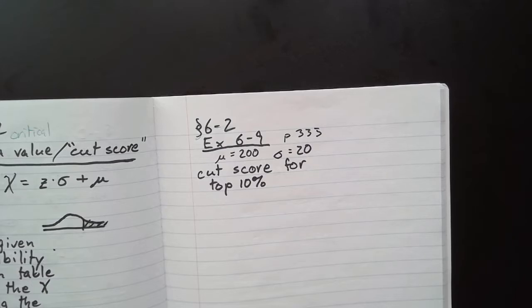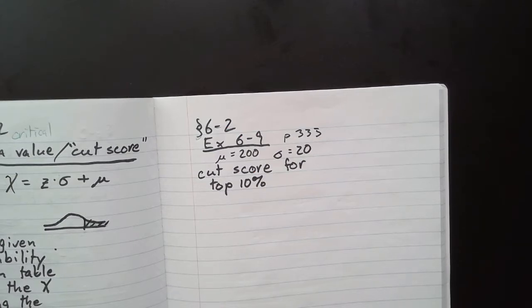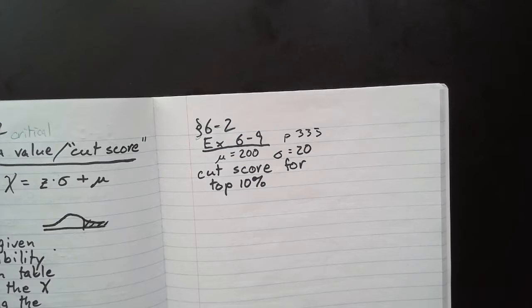All right, so here it is, example 6-9, Police Academy qualifications. It says, to qualify for Police Academy, candidates must score in the top 10% on a general abilities test. Assume that the test scores are normally distributed and the test has a mean of 200 and a standard deviation of 20. Find the lowest possible score to qualify.